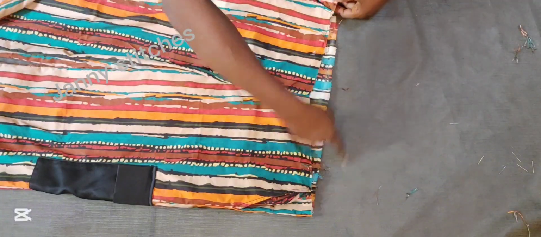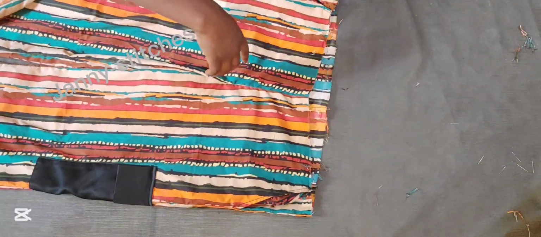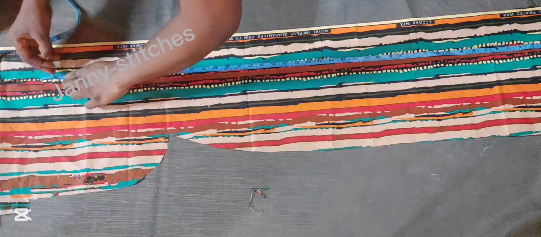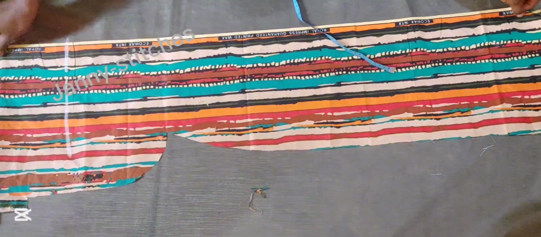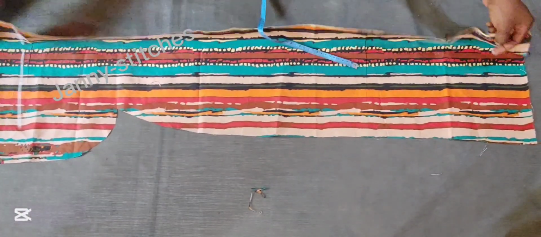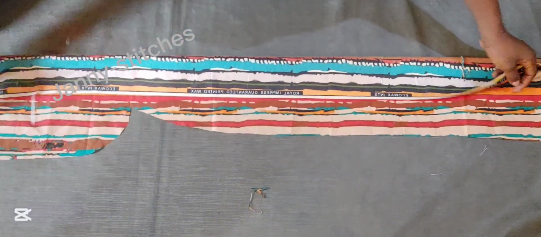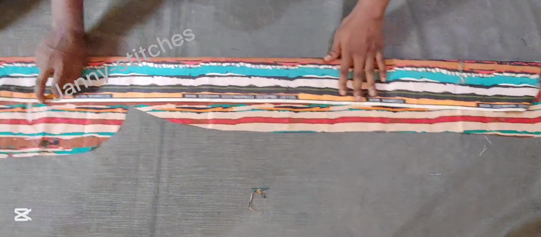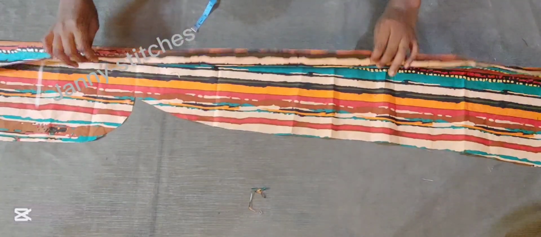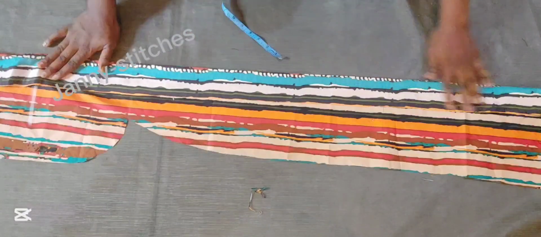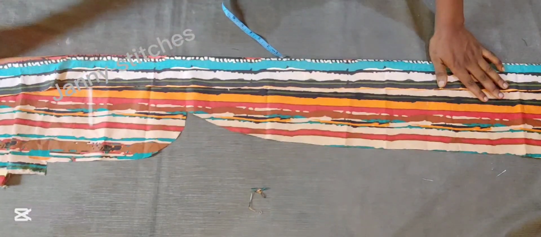So I will measure around the waistline and cut the band. So I will fold it into two. Remember, our elastic is 2 inches. So what I'll be cutting on fold this way is 2.5. So on fold, I have 2.5. You can make it 2.75.